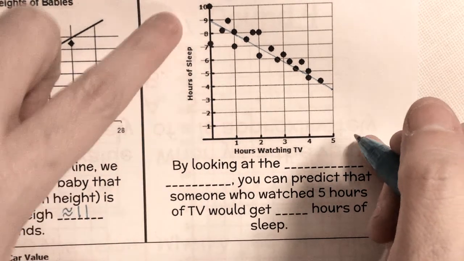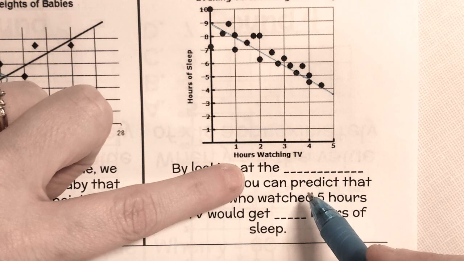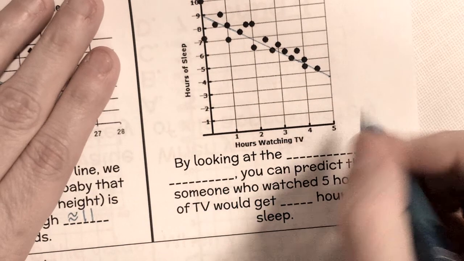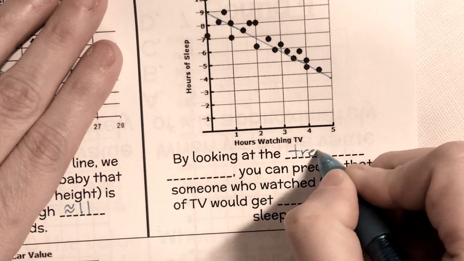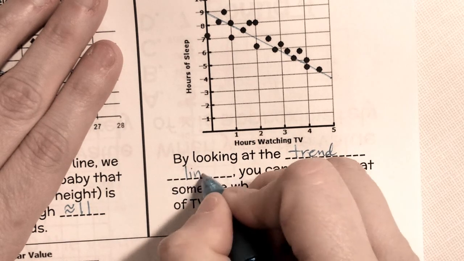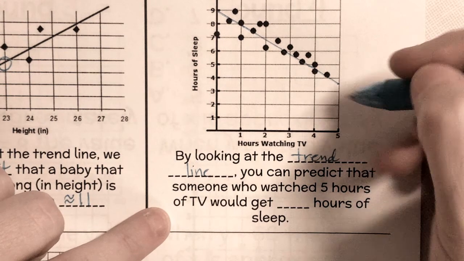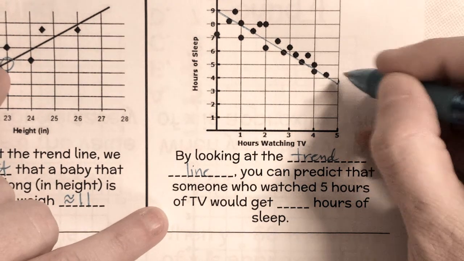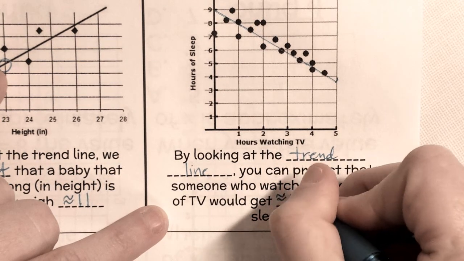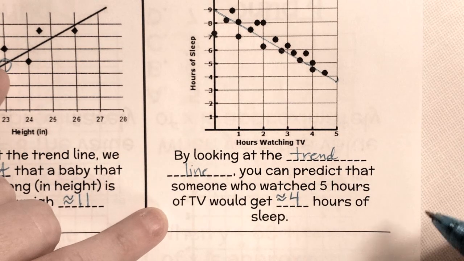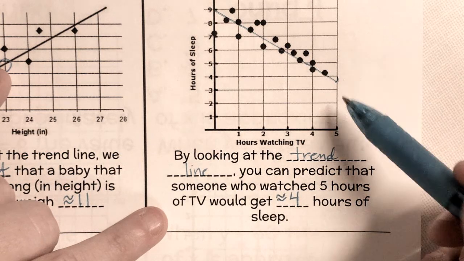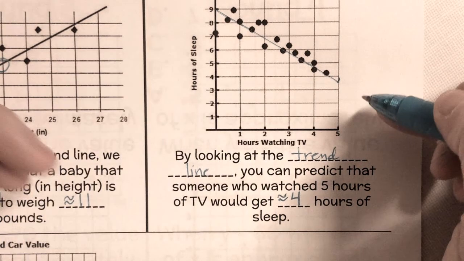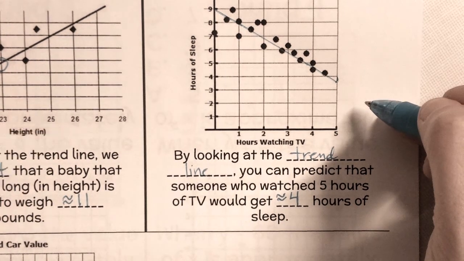So it says, by looking at it you can predict. So what do I predict off of? The dots or the trend line? I predict off of the trend line. So by looking at the trend line, you can predict that someone who watched 5 hours of TV would get how much sleep? Well, I'm going to say about 4 hours of sleep. Okay? Again, it might be 3 to 4. Your line might go through 4. My line goes through 3. Again, but it should be really close.